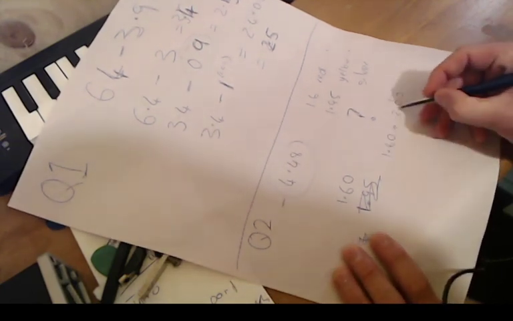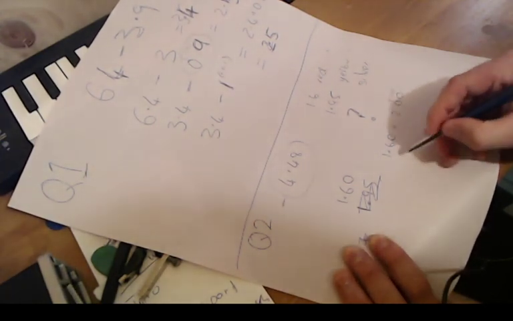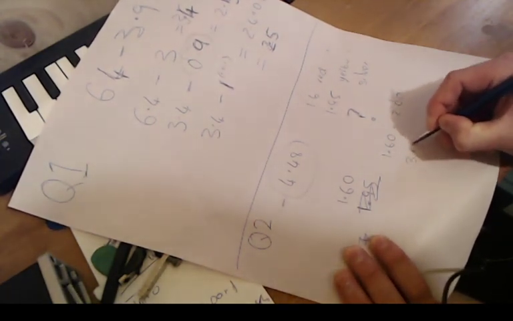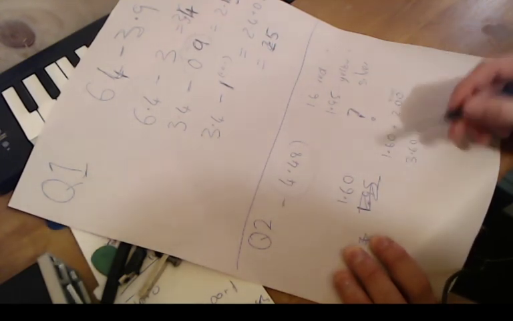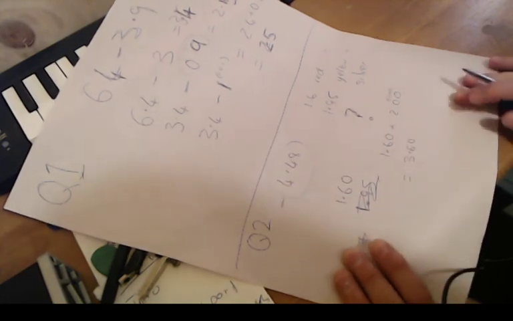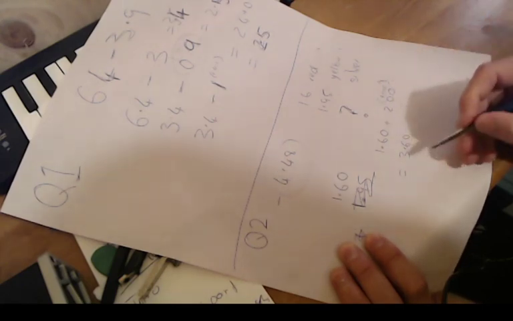Now, 1.6 plus 2, well, that's easy. That's 3.6. You could just add it like place value, but it's a simple thing. Now, I've added to my addition, so I need to take it away.